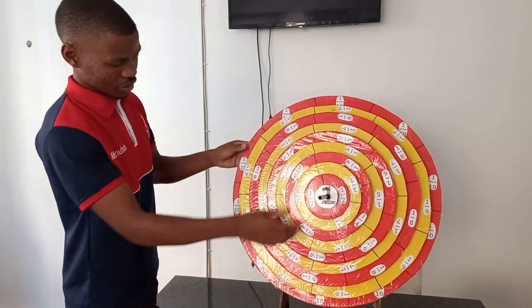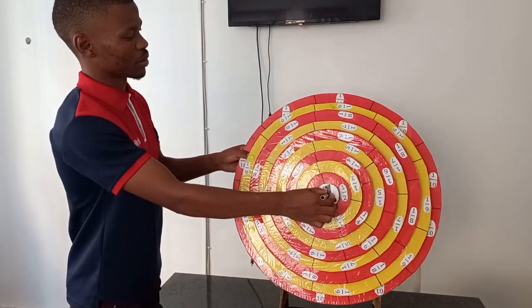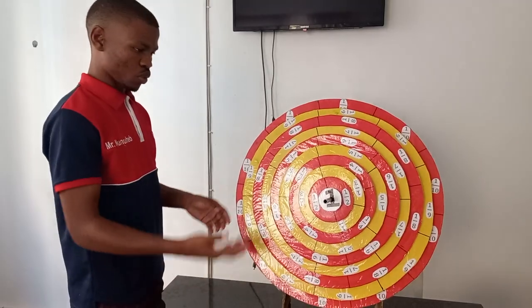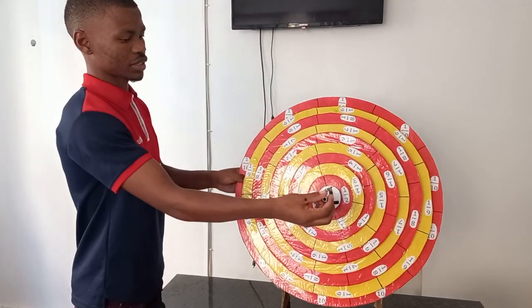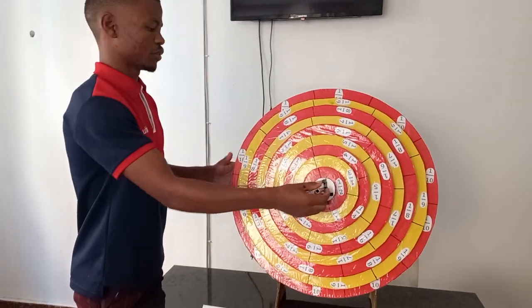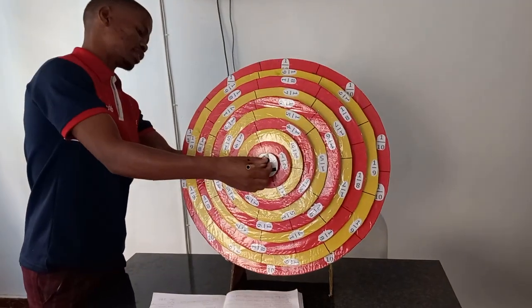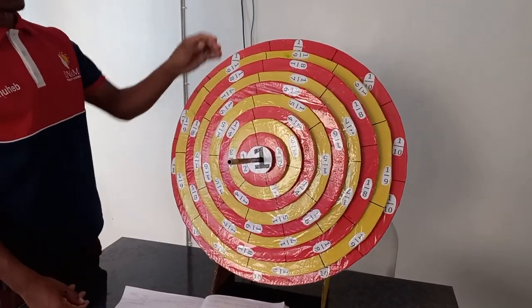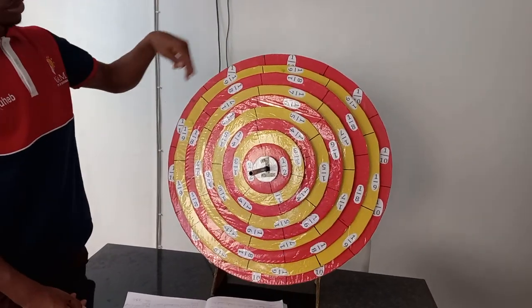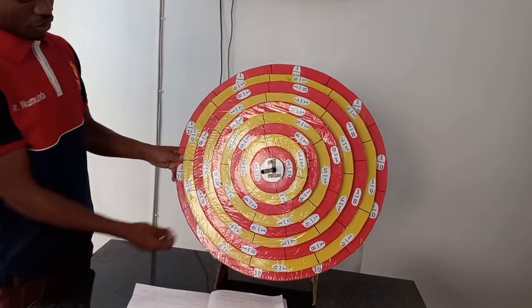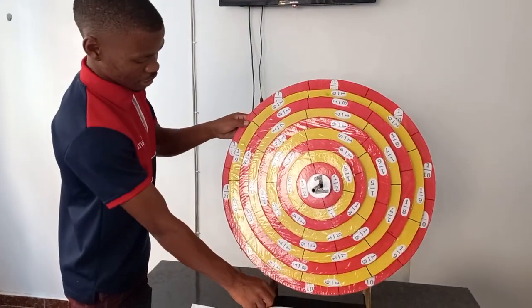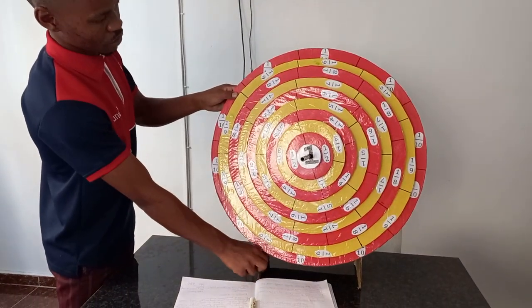Some accessible materials that we used are glue, this steel that you see to make the center of it, and some sellotape to cover the tops of the wheels for it to last a bit longer. This box may not last long, but we tried our best.